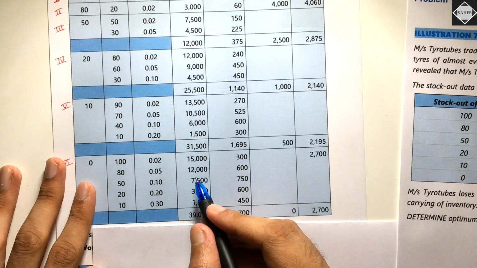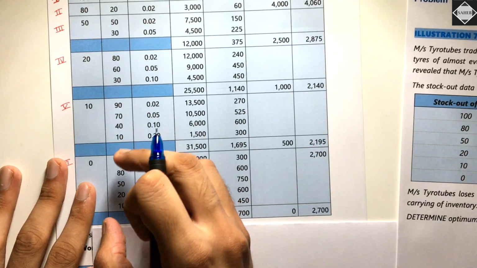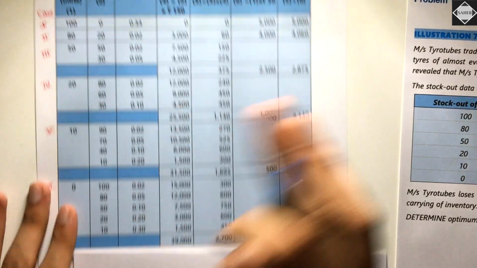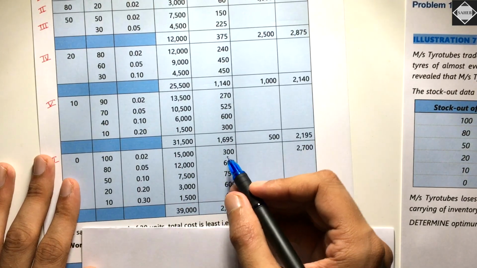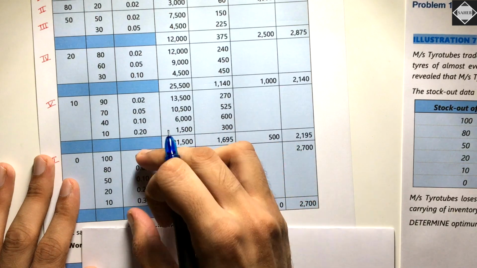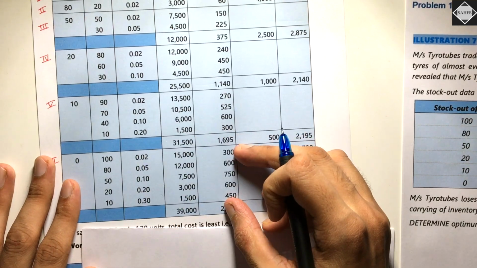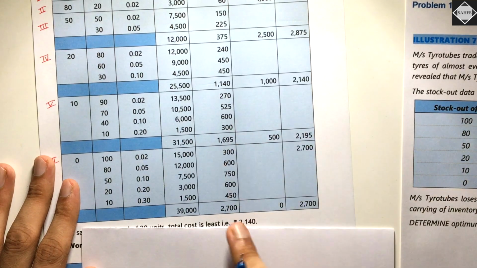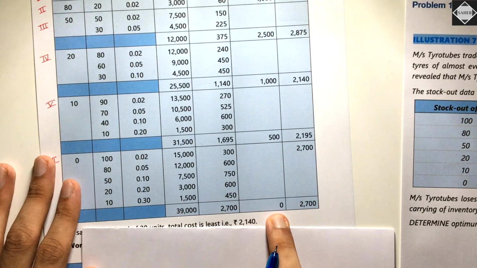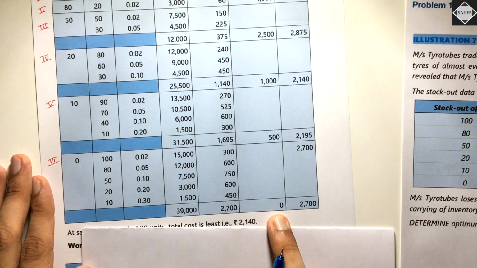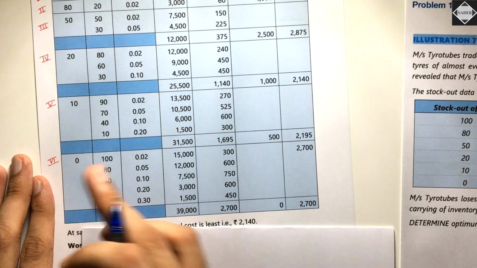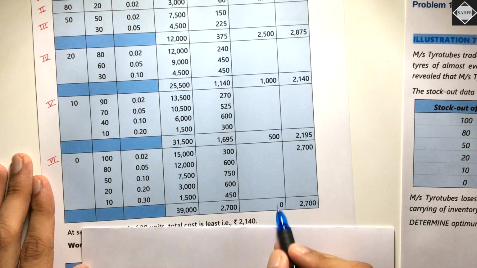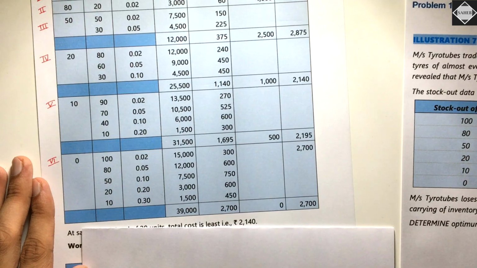So the same way you have to do the calculation, stock out units into 150 separately, you will get all these values, make a sum, it will be 39,000. And here you will take this and multiply with the probability, you will get the expected stock out cost. Make a sum, it is equal to 2,700. And here carrying cost is 0. Why is carrying cost 0? Because you have not maintained any safety stock. There is nothing to store. So carrying cost will be 0, and 2,700 will be the total cost.